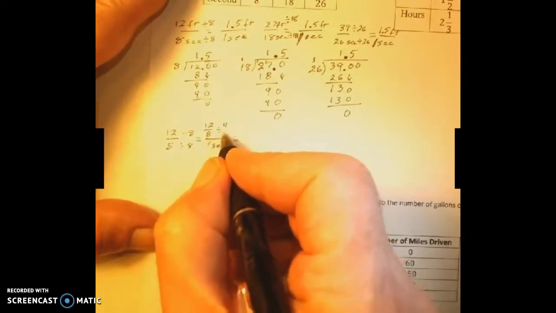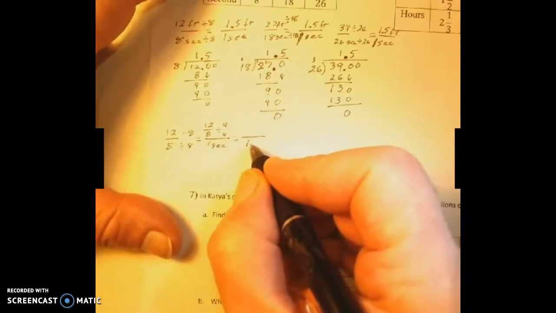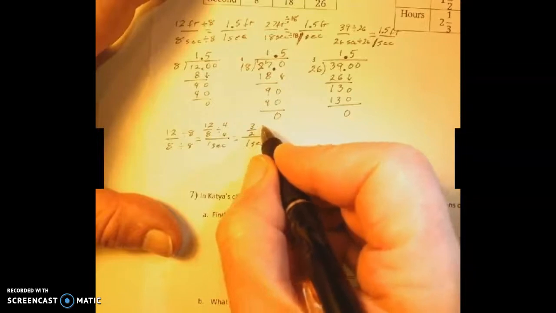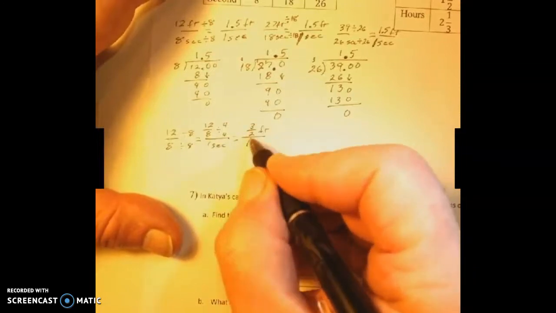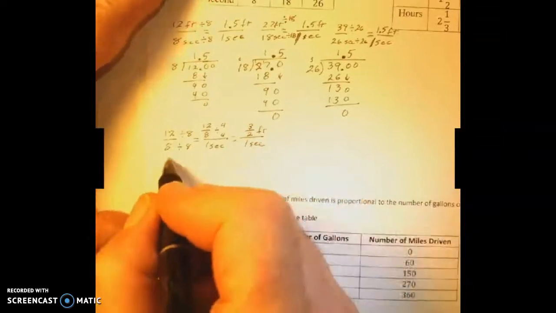Divide both of those by 4. Okay, not the normal way I would show my work, but it works. In 1 second, you're going to go 3 over 2, or 3/2 of a foot, 1 1/2 feet per second. Try that with the second one.